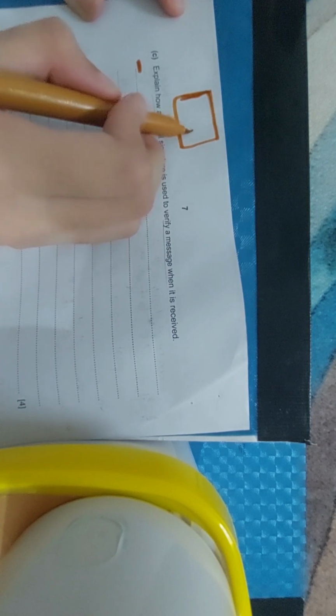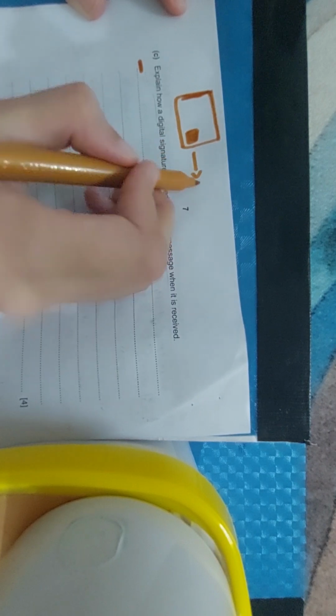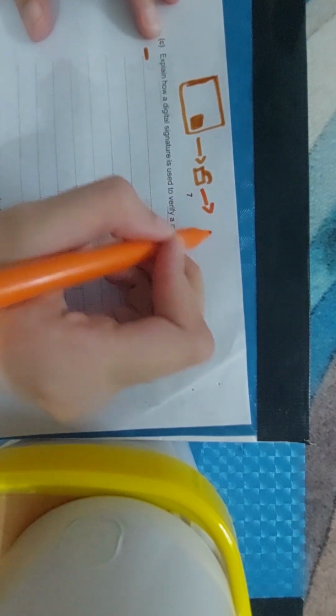So what does it do? A digital signature is used to verify a message. This is something that deals with the verification of the sent messages. The message together with the digital signature is decrypted using the receiver's private key. Let's just draw it over here. This is a message, and it also has the digital signature. This is basically decrypted using the receiver's private key.